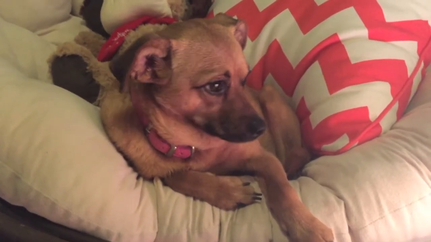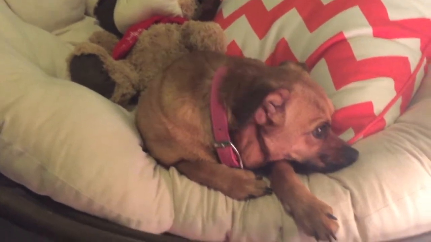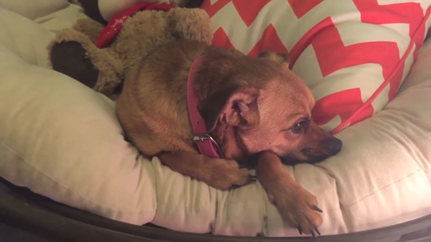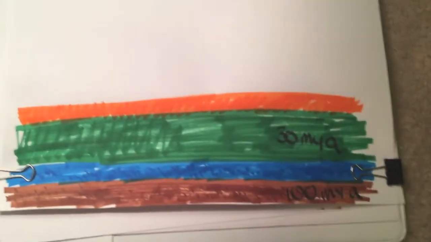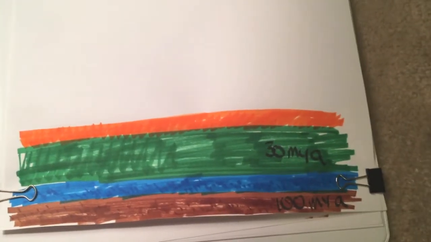Izzy, what do you think of all this so far? Do you like the layers of rocks? No? Okay. Well, anyways, this is where stuff gets really cool.